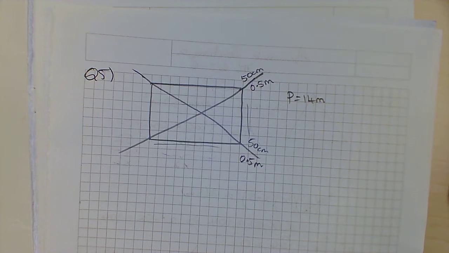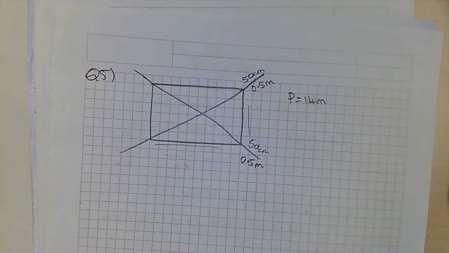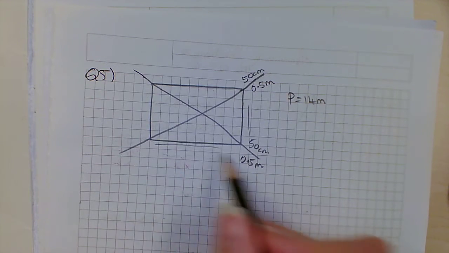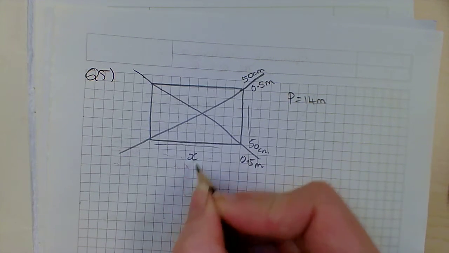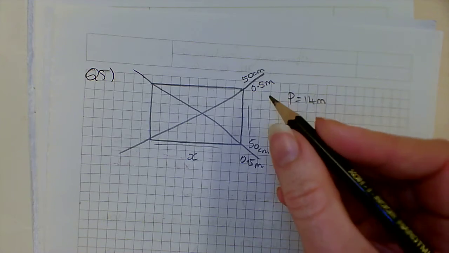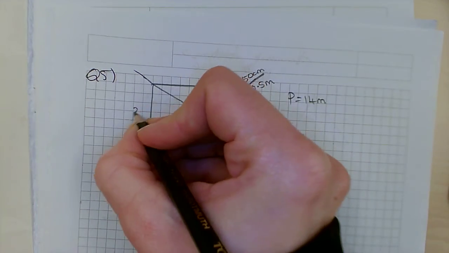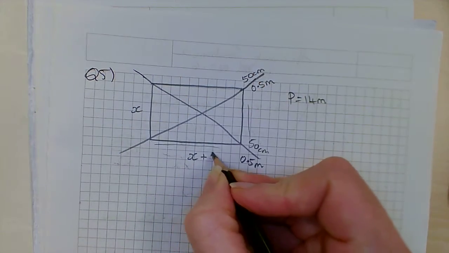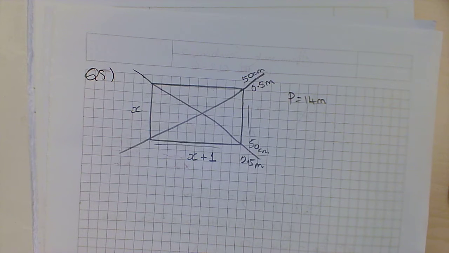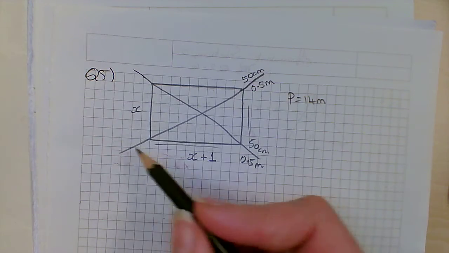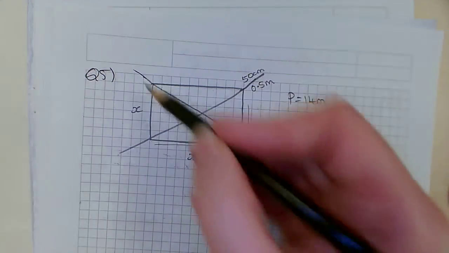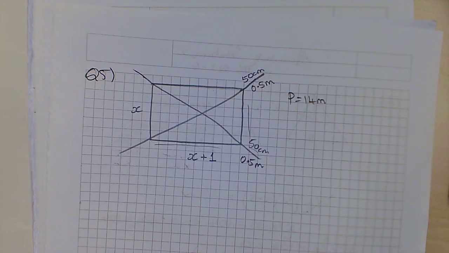And the length of the frame is 1 meter longer than its width. So if this is my width, let's call it x, then the length, just because I've drawn it this way, I'll call the shorter one x and the longer one is 1 meter longer, x plus 1. Okay, and we're asked to find the length of the steel cable required to make this X shape here.